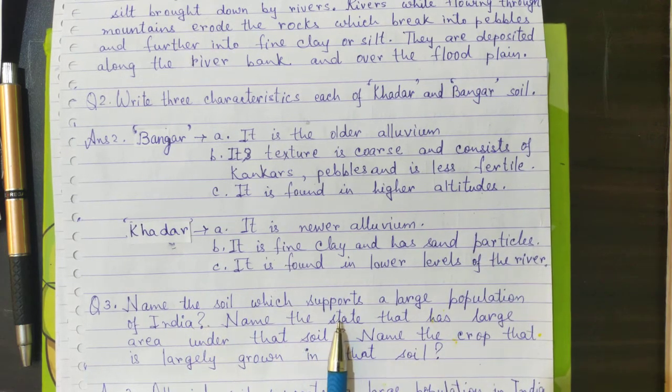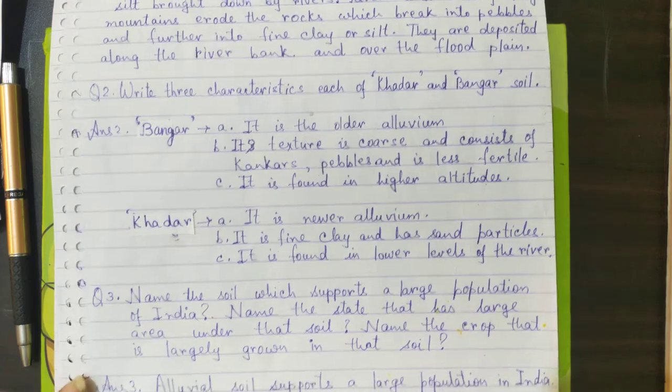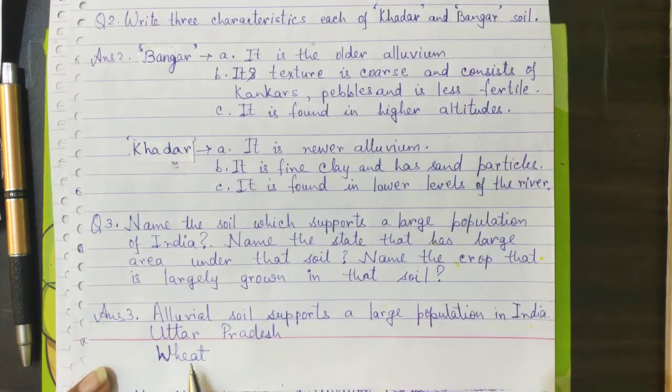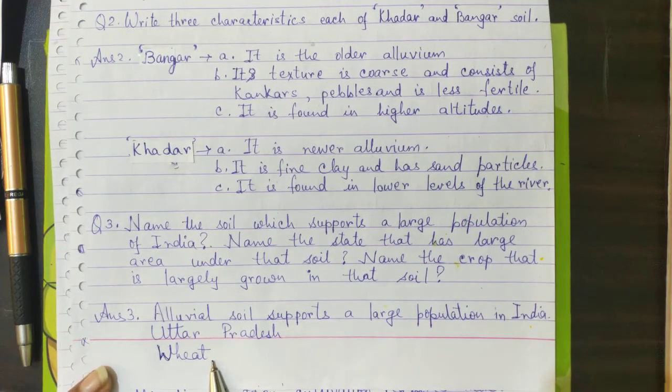So the first answer, the soil which supports a large population is alluvial soil. And the state where the large area is under that soil is Uttar Pradesh. And the crop which is largely grown in these regions is wheat. Wheat is largely grown in alluvial soil. Now let's come to the next questions.